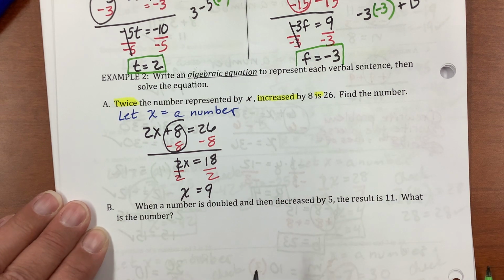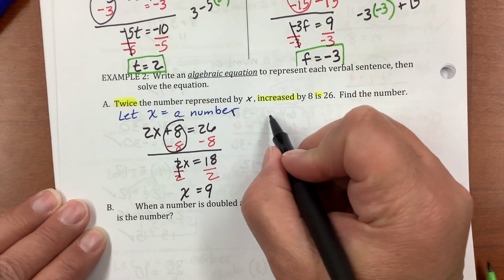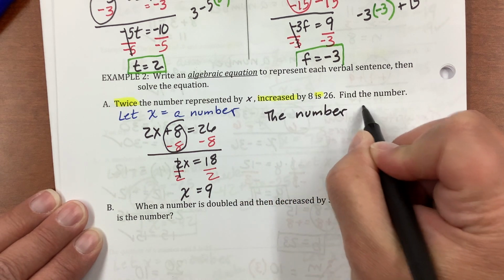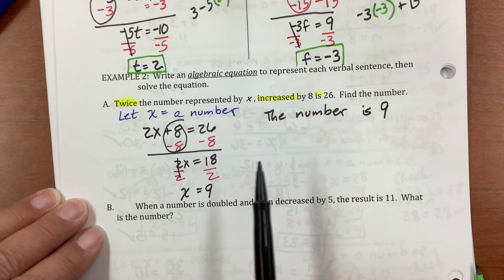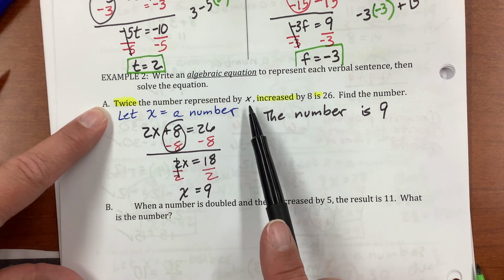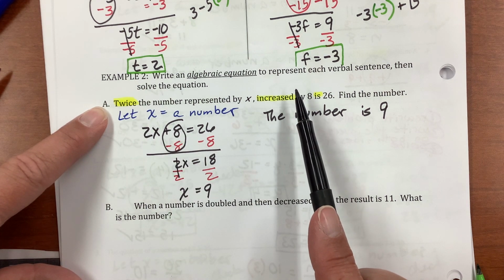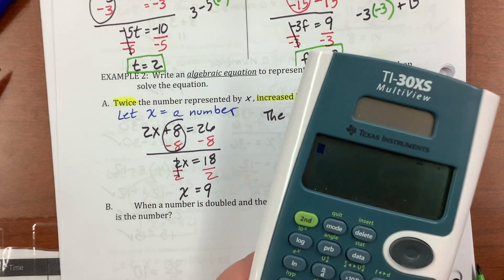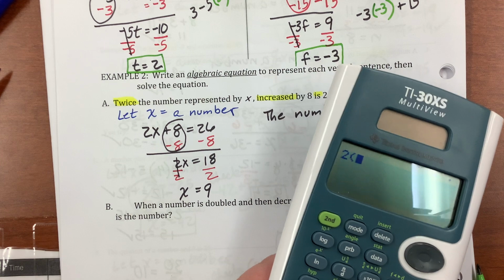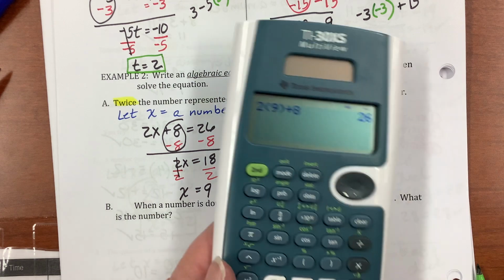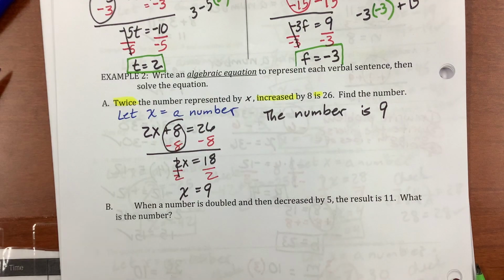So now I have to write a sentence because it's a word problem. The number is 9. All right, so now I'm going to do it reading. Twice the number, twice 9, 18, increased by 8, 18 plus 8 is 26. Oh, yep, there it is, it worked. Or I could do a quick check on my calculator. I wouldn't even write it down. I would just do it on the calculator. 2 times 9 plus 8, 26. So didn't even write it down, just did it on the calculator, make sure I'm right.